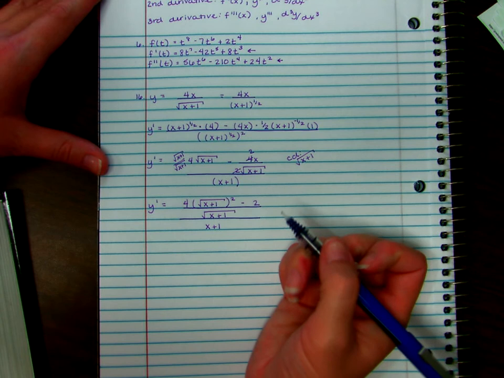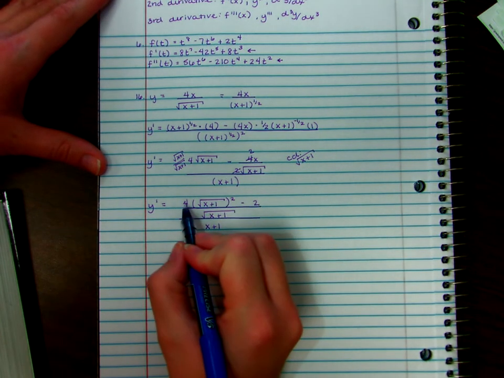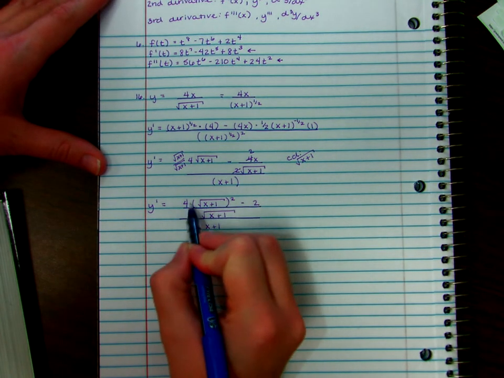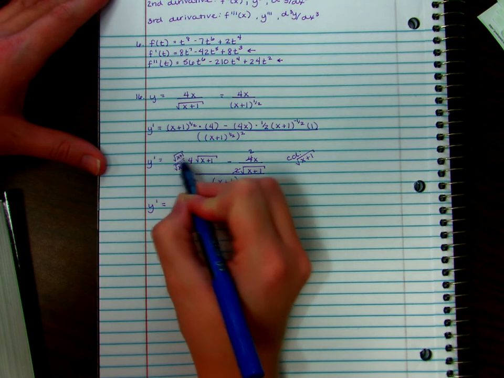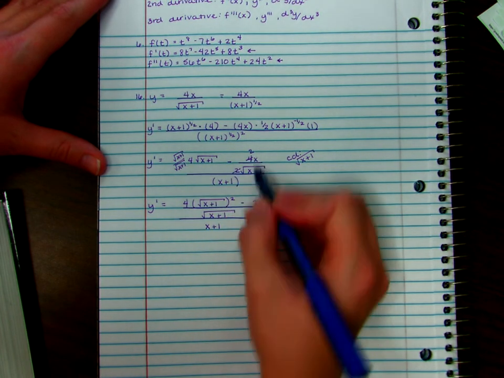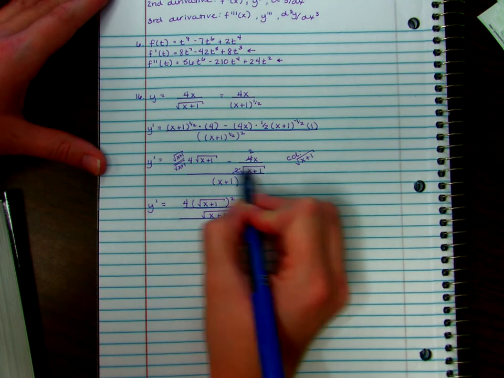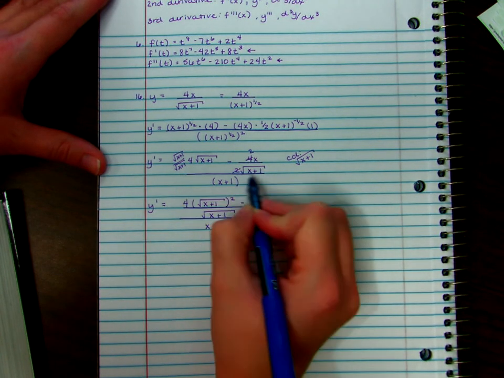All right, what did I do? I went ahead and put the two fractions together. So here's the 4 times x plus 1, right? There's the squared. Minus 2, the 2 came from right there. And it's all over x plus 1, which was my common denominator here.